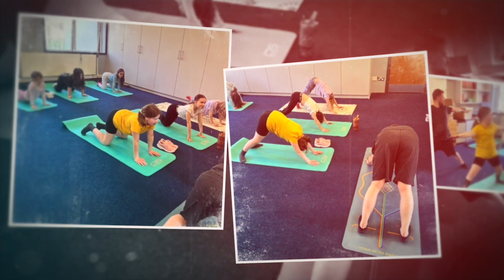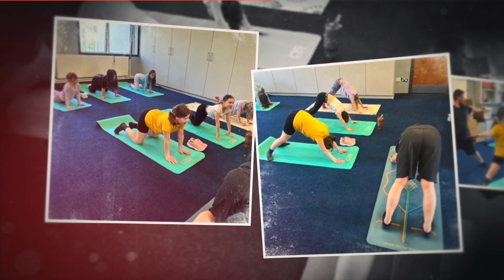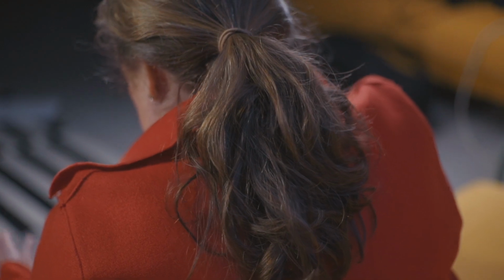The parents are now saying how relaxed they are, how chilled they are. The teachers have seen them being more settled in the classroom situation. It takes them into a space of relaxation.